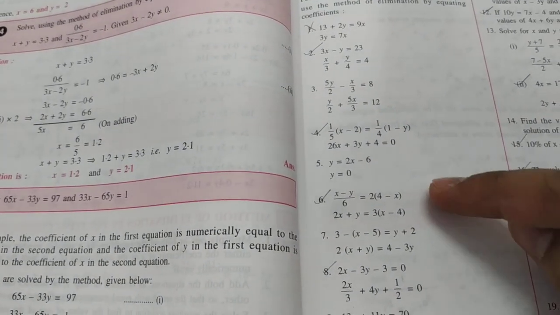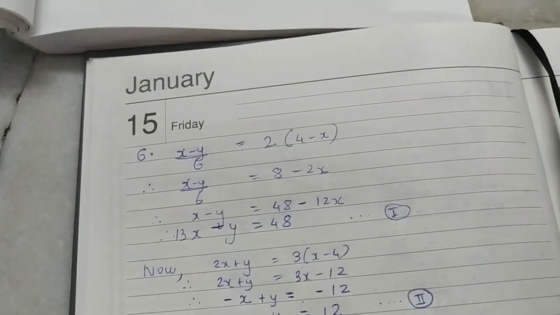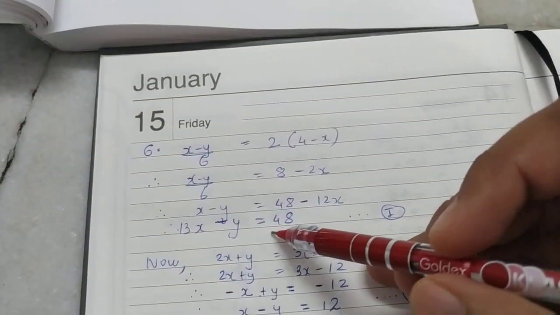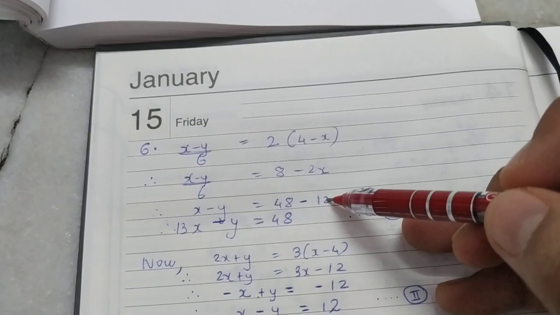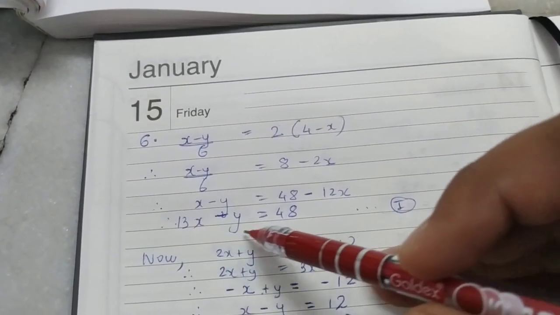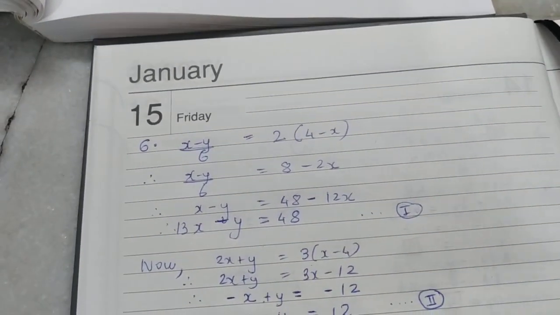Now in the sixth sum, again, two equations are given. So we start with equation number 1. Open the brackets, cross multiply, get the equation. X and minus 12x goes here and becomes plus 12x, like terms together. 13x minus y is equal to 48 is equation number 1. This cannot be simplified further.